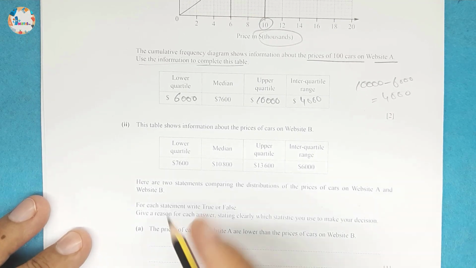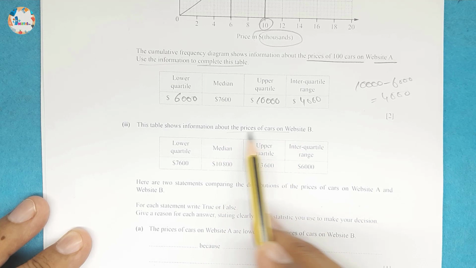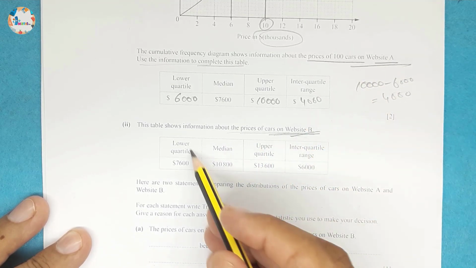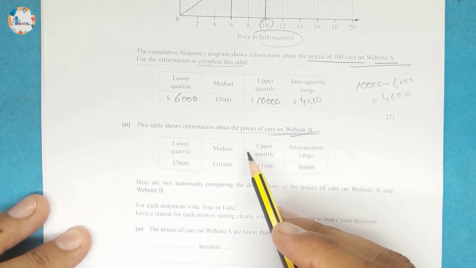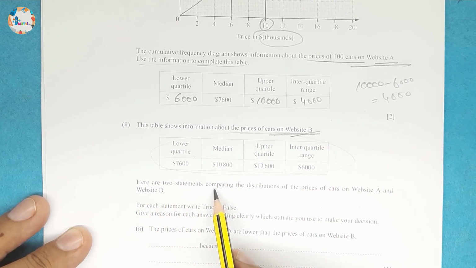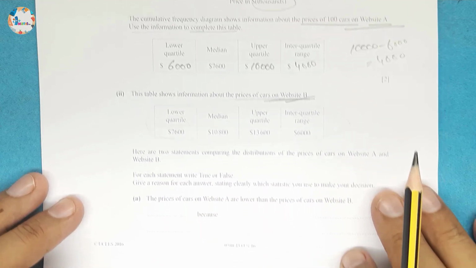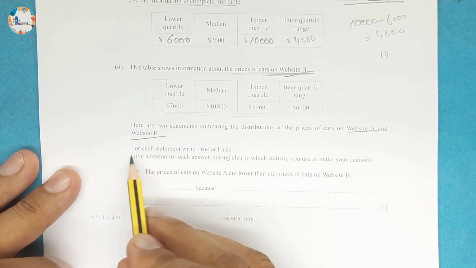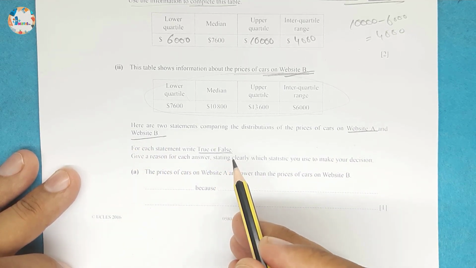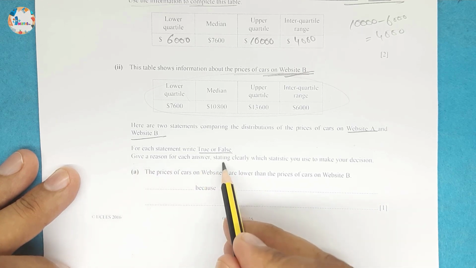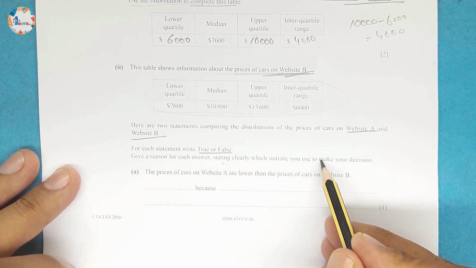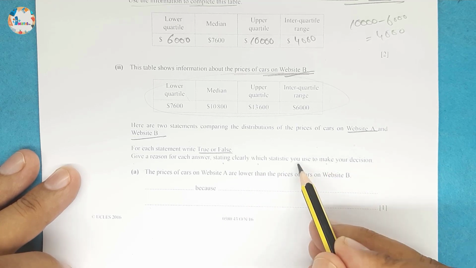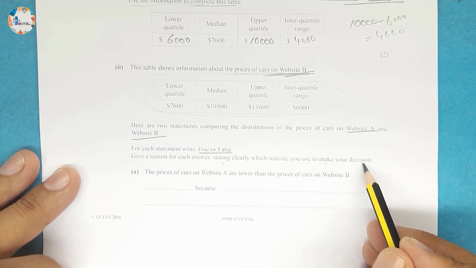Now second part, this table shows information about the prices of cars on website B. This was website A, this is website B, and they have provided this detail in the table. They are saying here are two statements comparing the distributions of the prices of cars on website A and website B. For each statement, write true or false. Give a reason for each answer, stating clearly which statistic you use to make your decision.